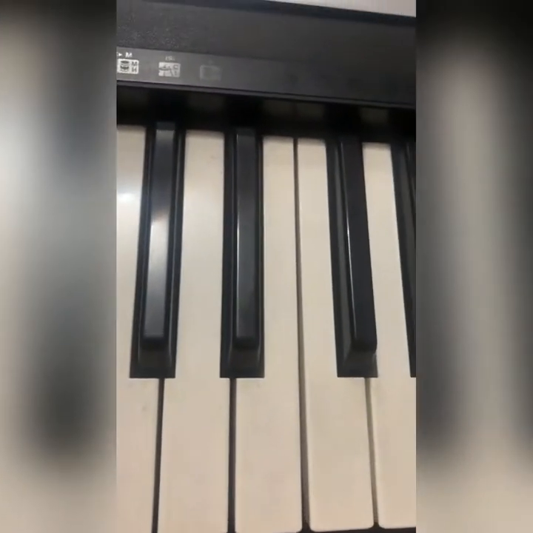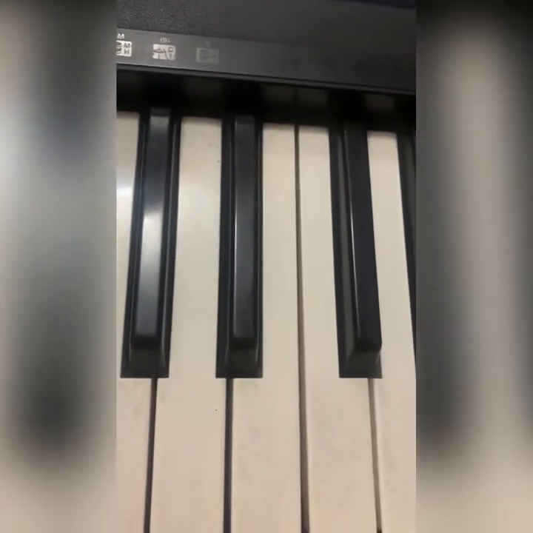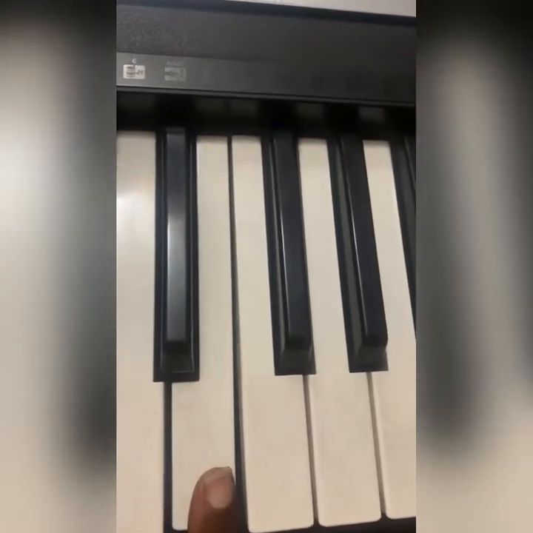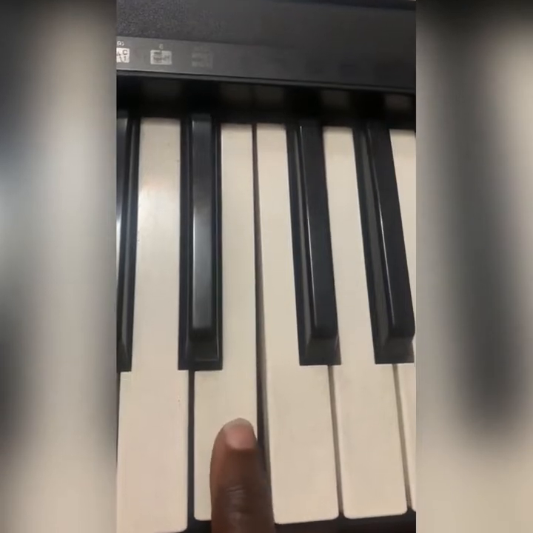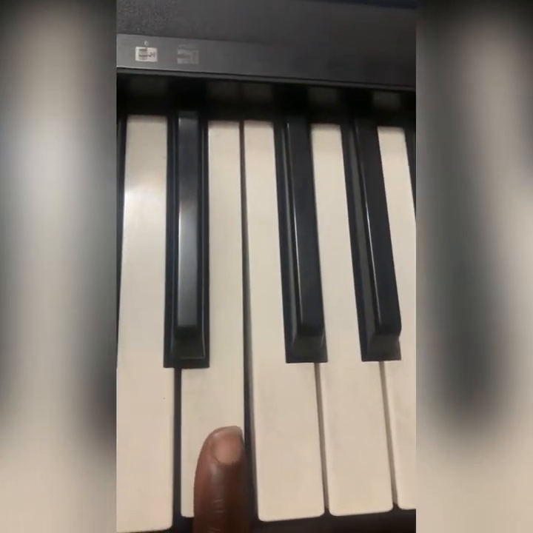All right, let's say we want to know the scale of key E major. How do we run the scale of key E? We say E has to be the tonic, which is the do.